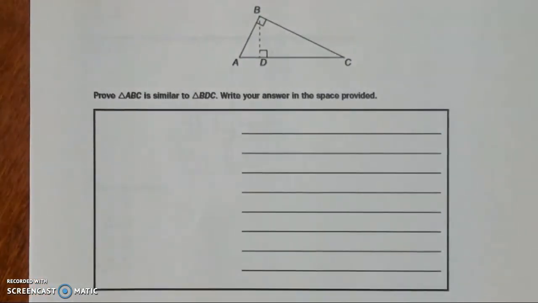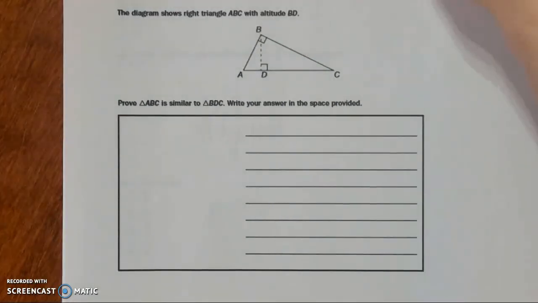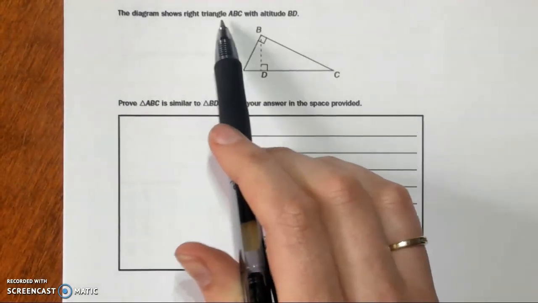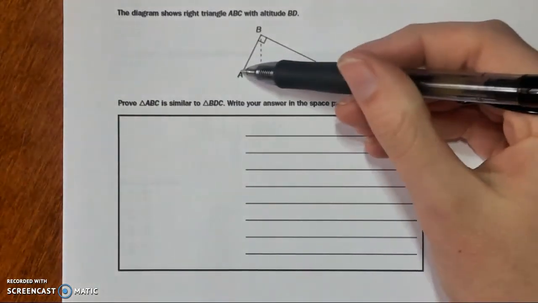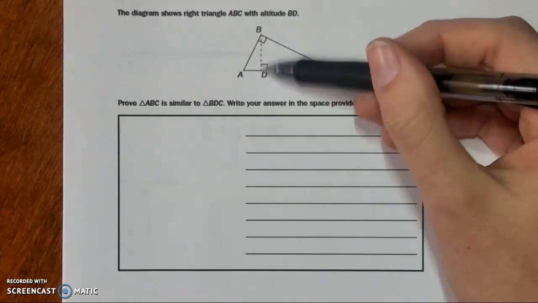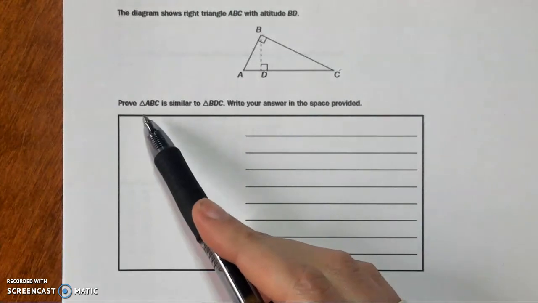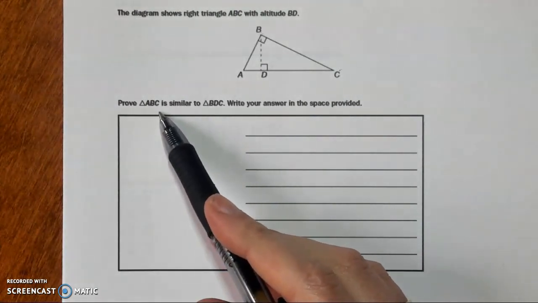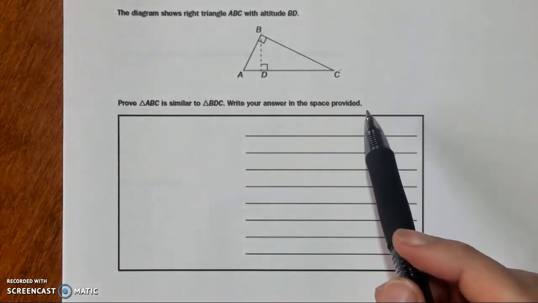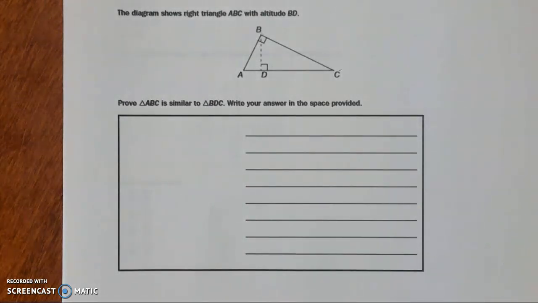Moving down, it's asking us to prove the diagram shows right triangle ABC with altitude BD. Prove that triangle ABC is similar to triangle BDC. Write your answer in the space provided. I'm actually going to pause the video right here and we'll come back for part 2 to finish this proof.